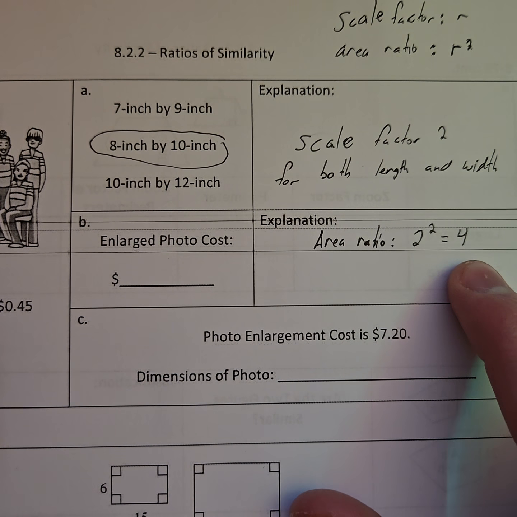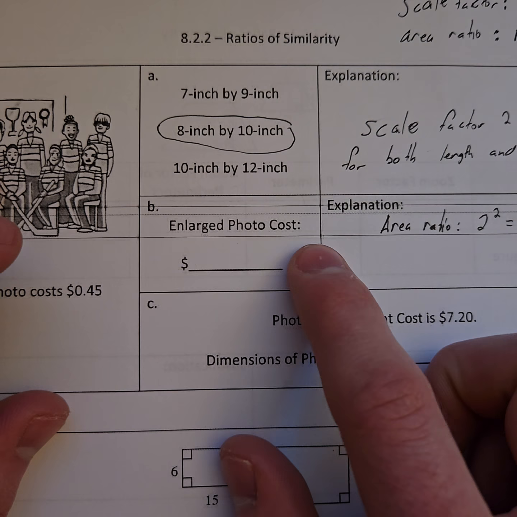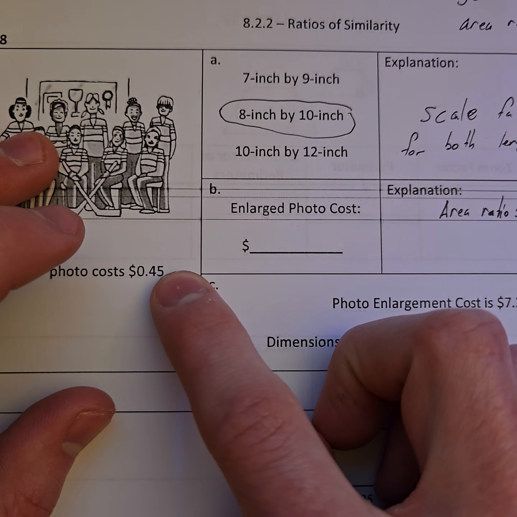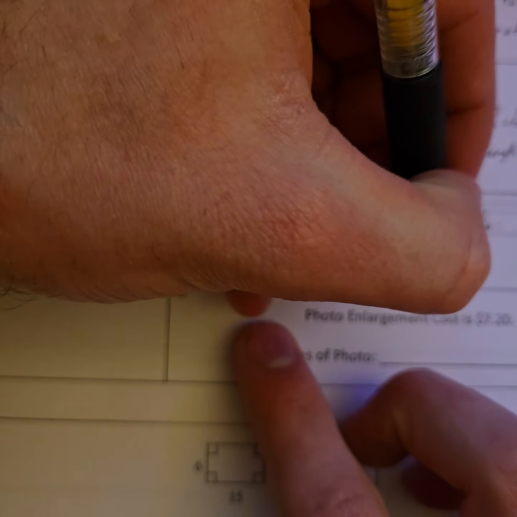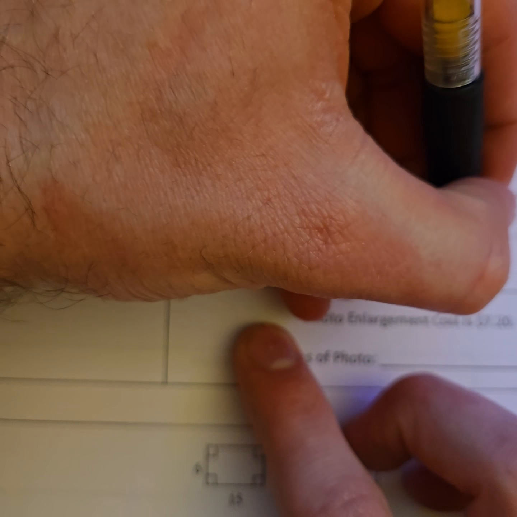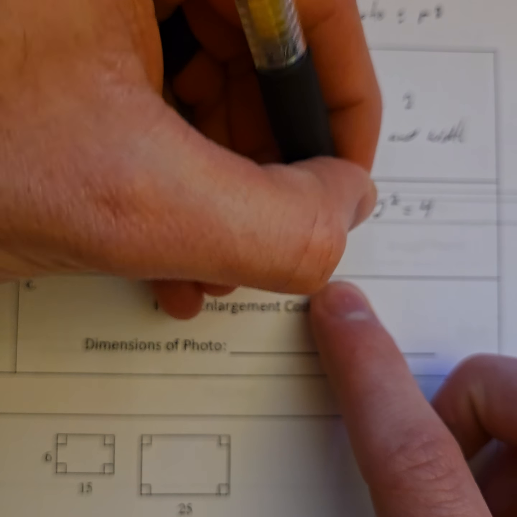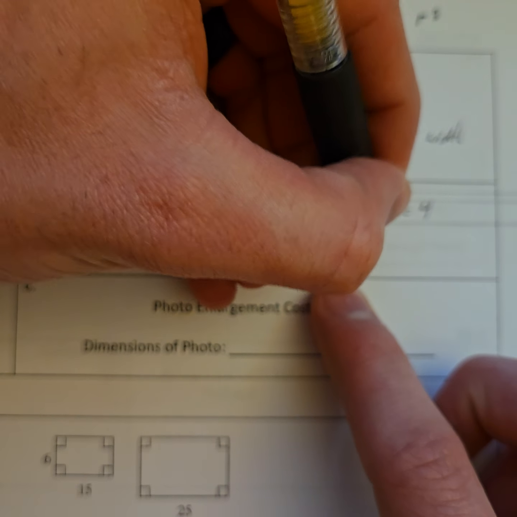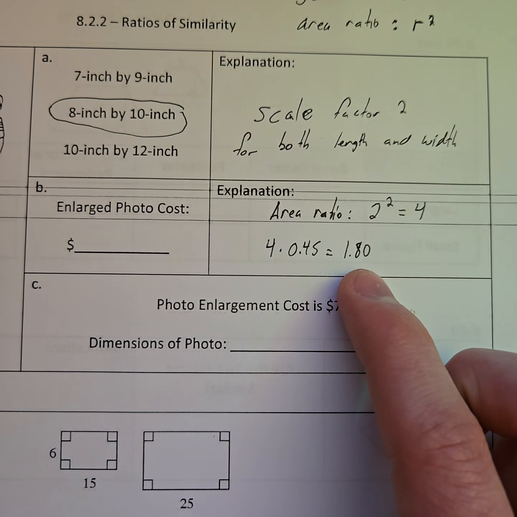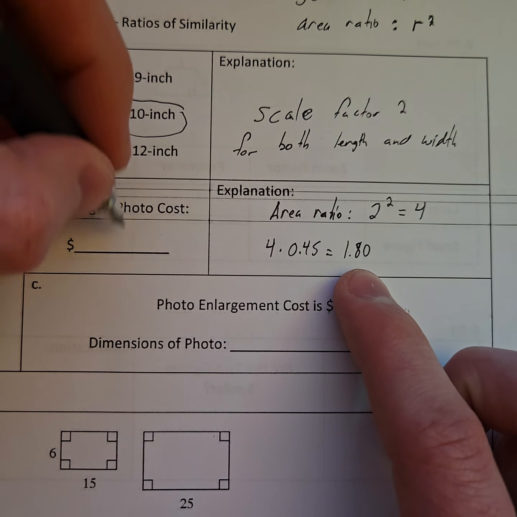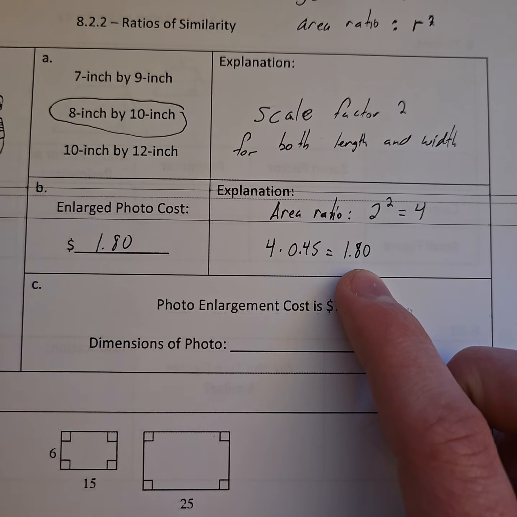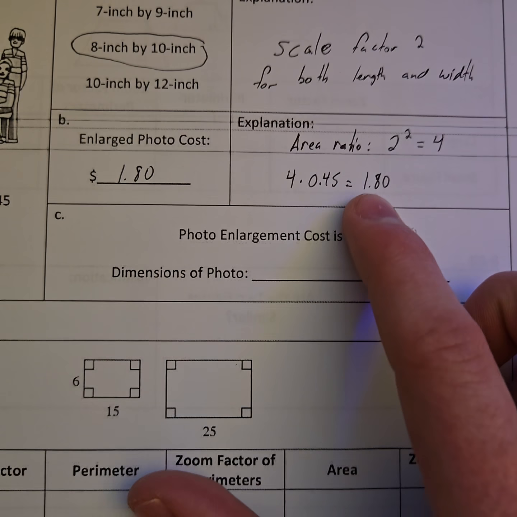So it's 4. Now we want to take 4 times that 45 cents. If you take 4 times 45 cents, that's going to give you $1.80 is how much this photo should cost. So $1.80. There you go.